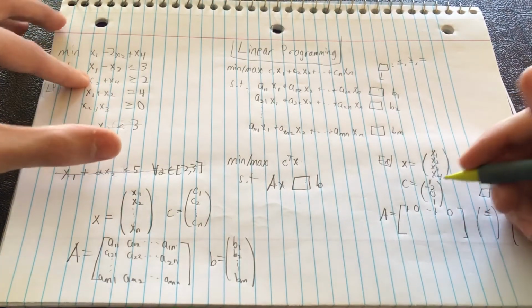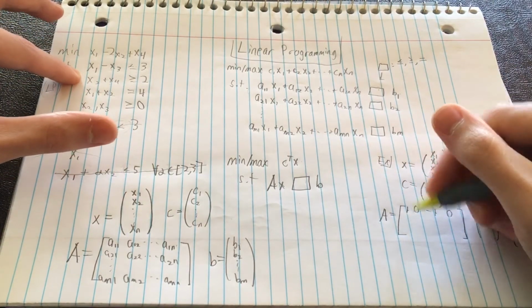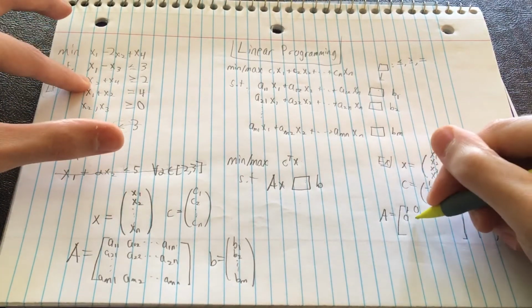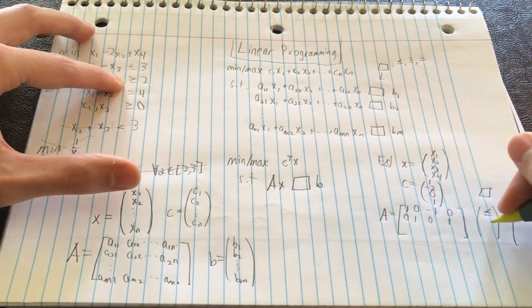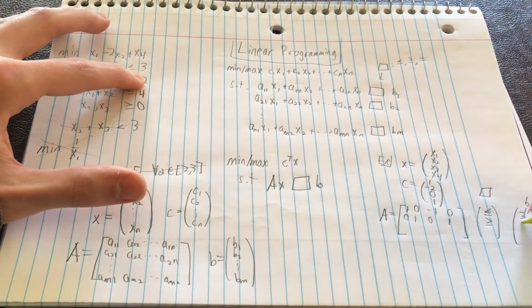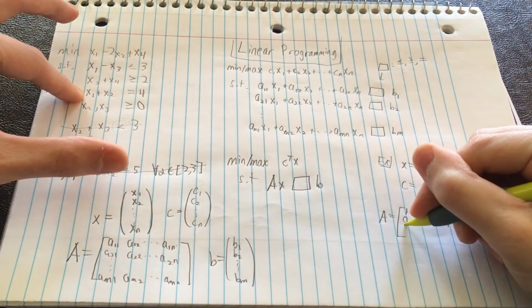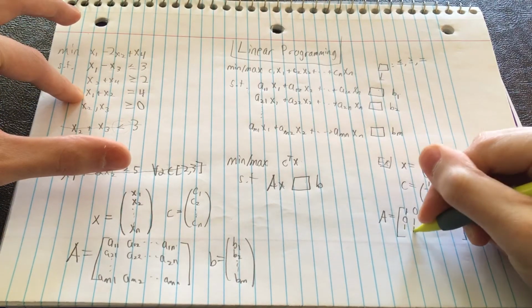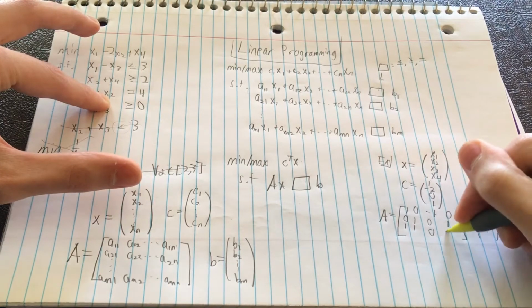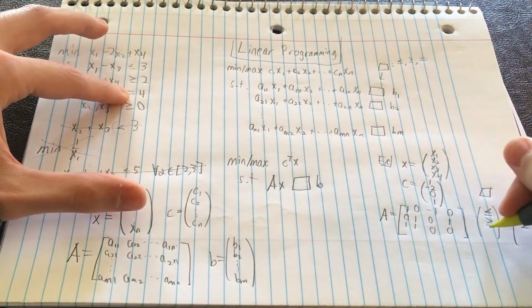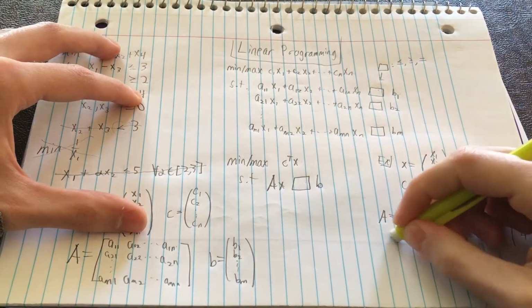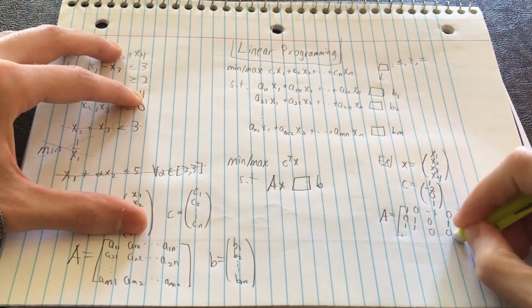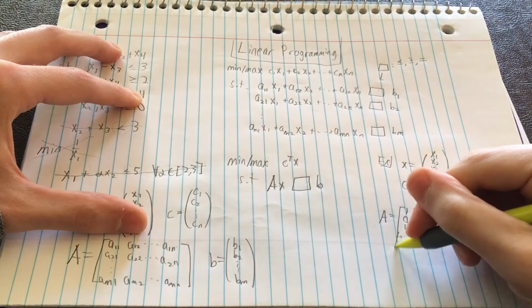And then you just do that for all rows. So 0x1 plus 1x2 plus 0x3 plus 1x4 is greater than or equal to 2. 1x1, 1x2, 0x3, 0x4 is equal to 4. You probably see how this goes at this point, but I'll fill in the rest of it just to finish it off.